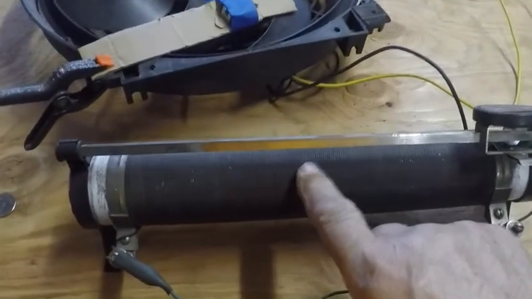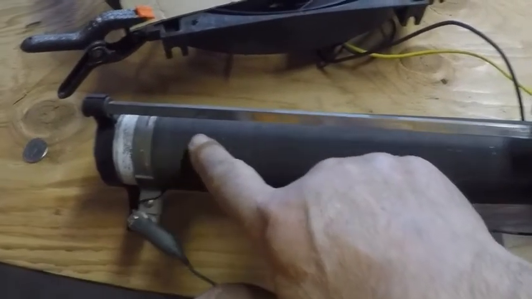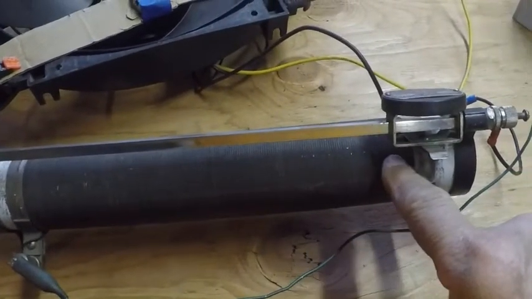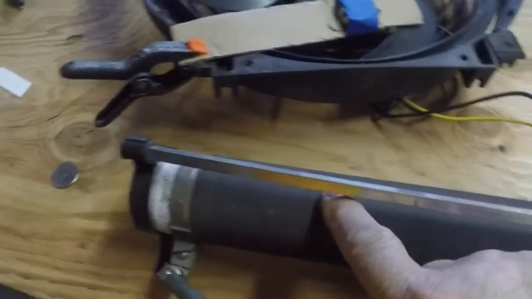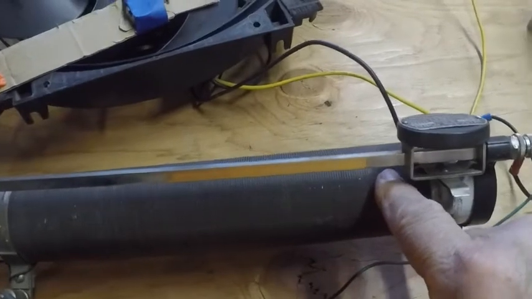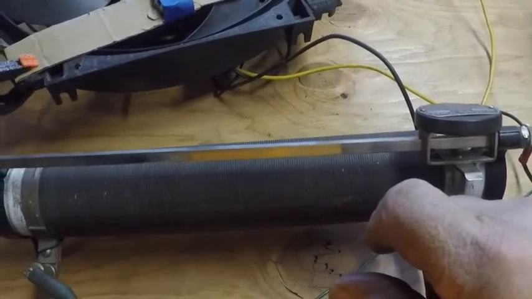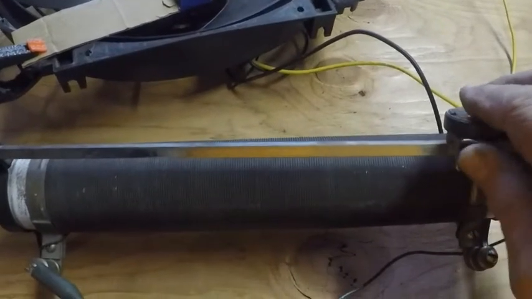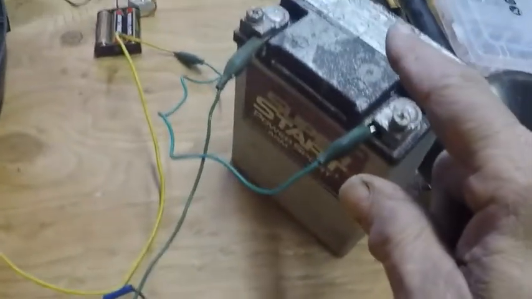Well, this thing is called a resistor, and the more wire that is in this circuit, okay, that the electricity has to go through, the slower that the electricity can go through it, just like if you had a smaller tube for the water to go through.